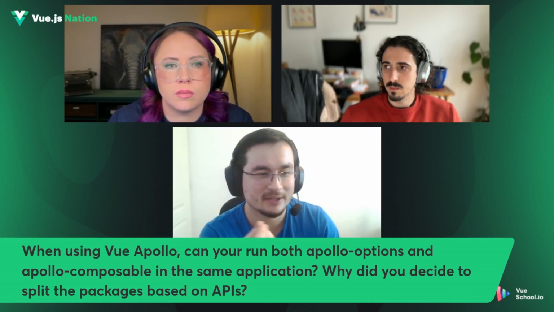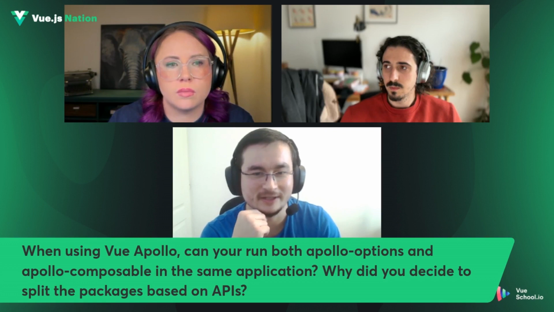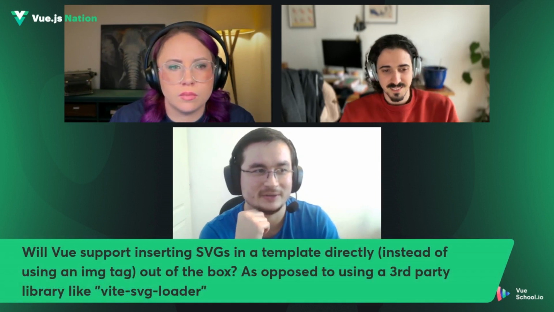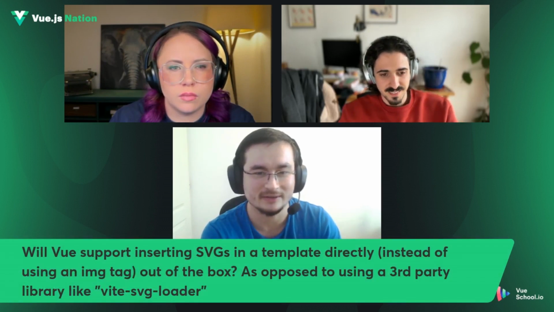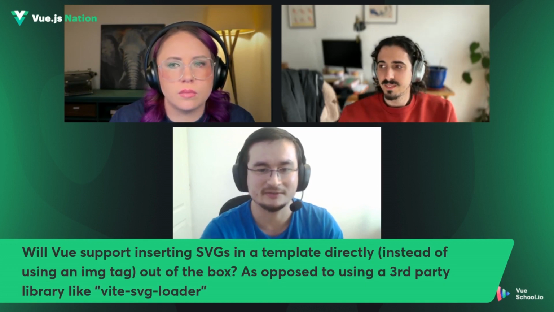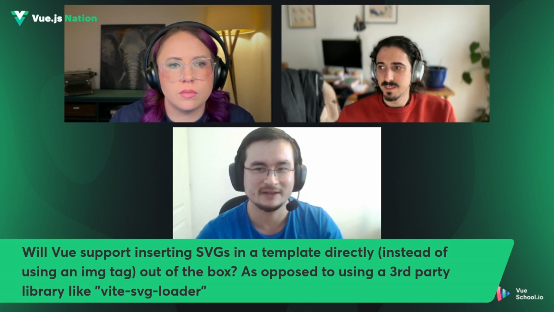So yeah, I think we got some additional context on the SVG question from some time ago. The question was apparently about importing an SVG into a Vue component instead of inlining the SVG in the template, and being able to render it in the component instead of using an image tag.